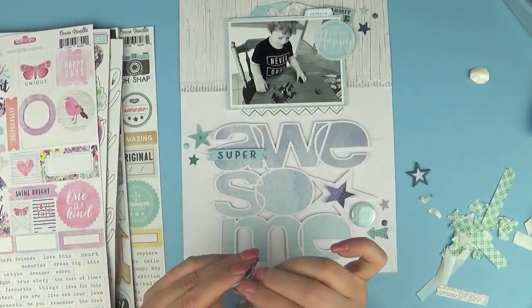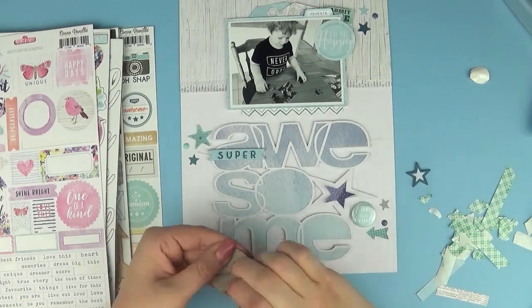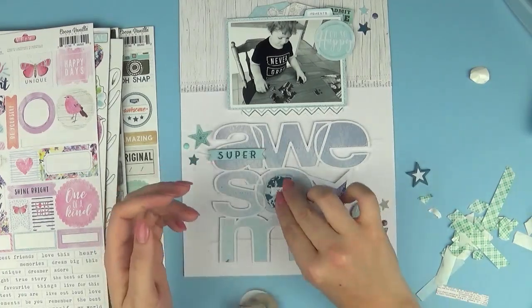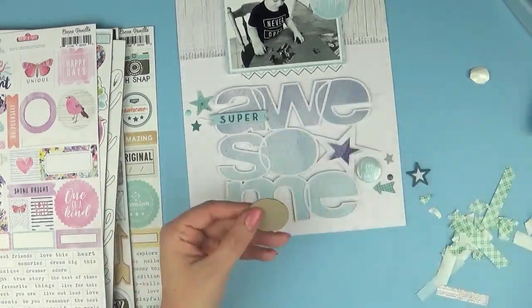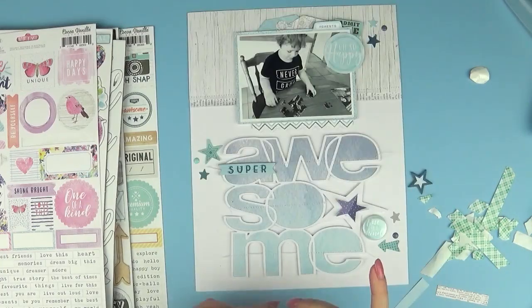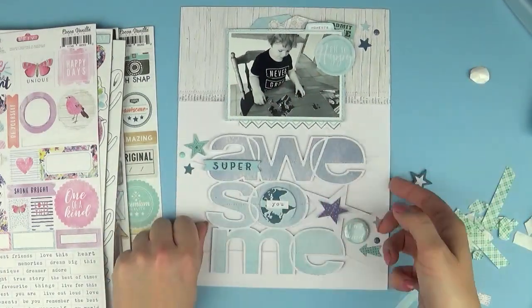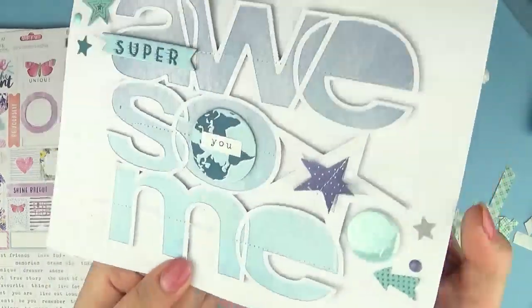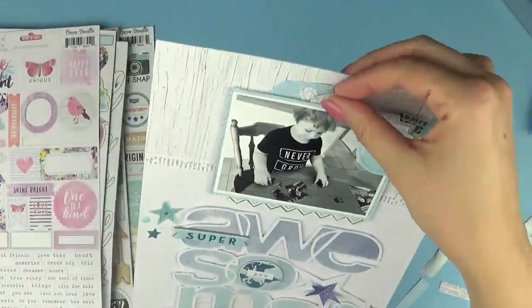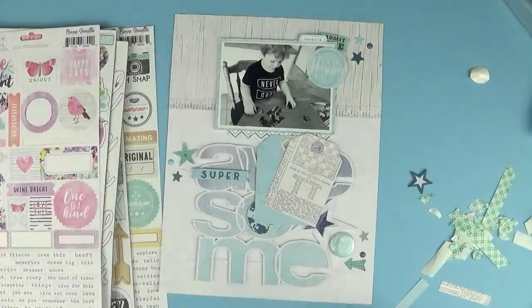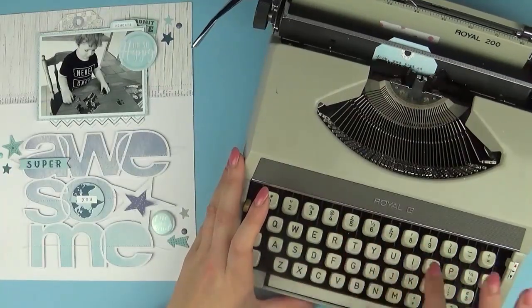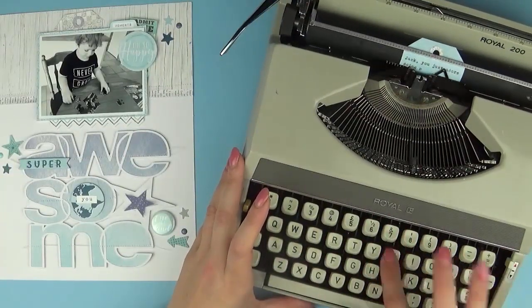It was just too thick for that area. I didn't want it to stand out in the middle of that O too much, but I did want it to have a nice effect. So I peeled off a few of the layers and then adhered that to the center, and I've put the word U. So I suppose the title could read Super Awesome U if you join all of those together.